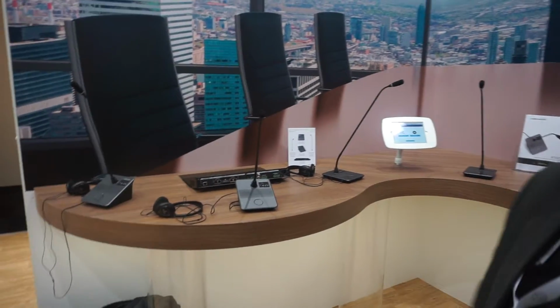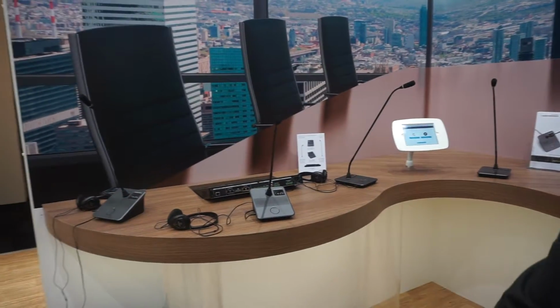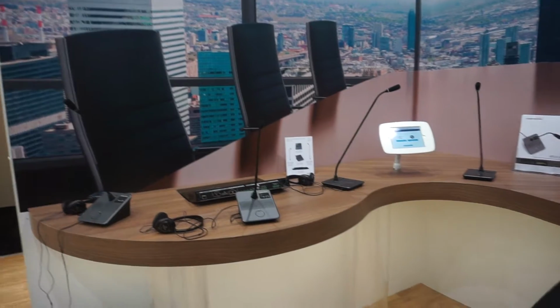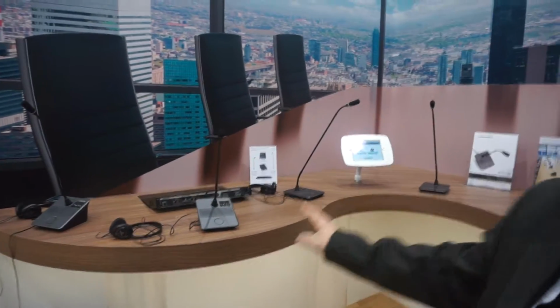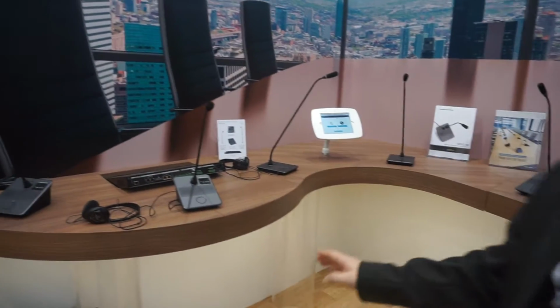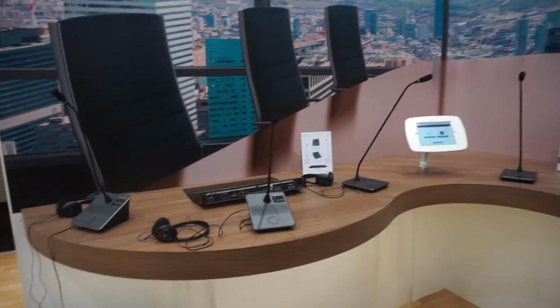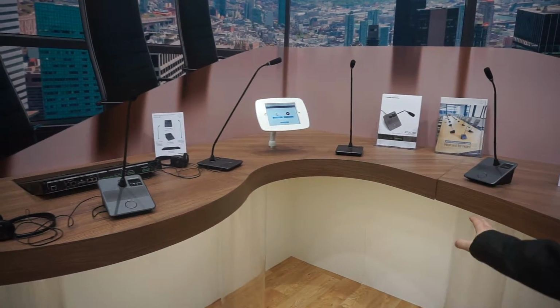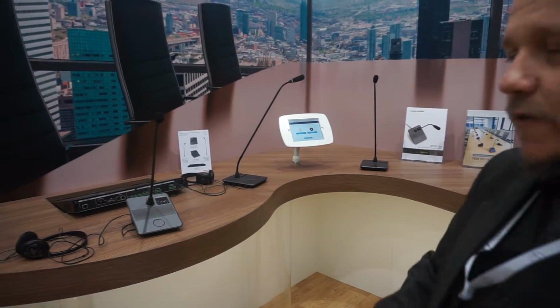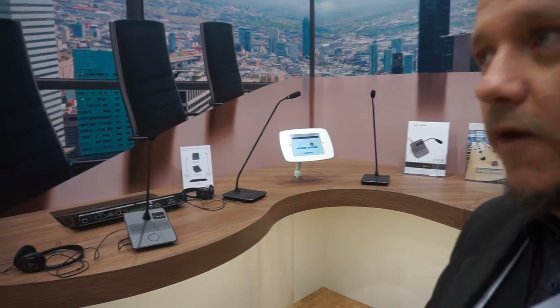Conferencing system. It's an entry-level digital system which now is complete with interpretation stations. Tomorrow the presentation will be about the interpretation in more detail. About the entire system, it consists of a few elements.